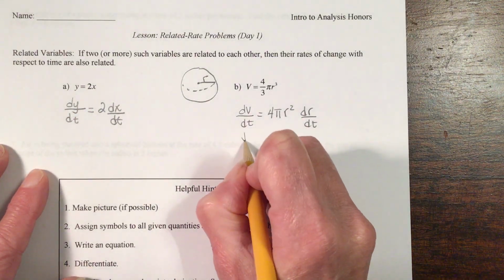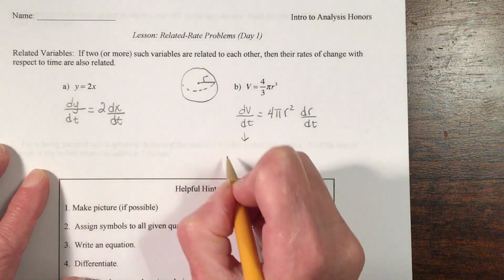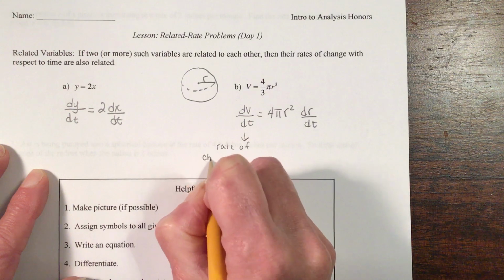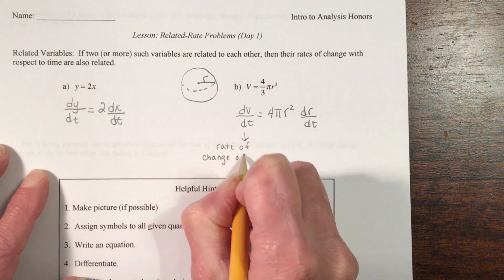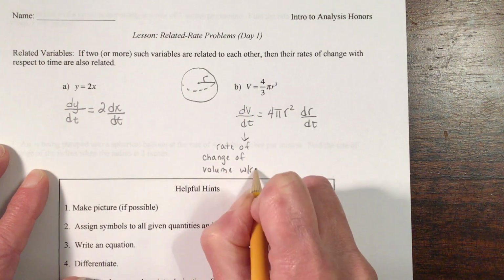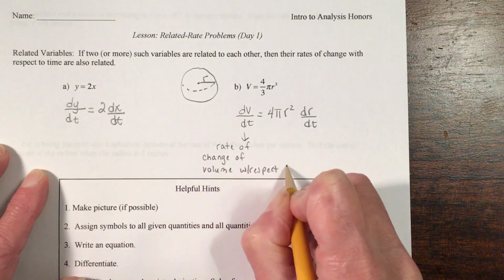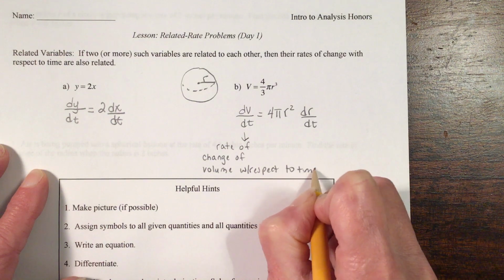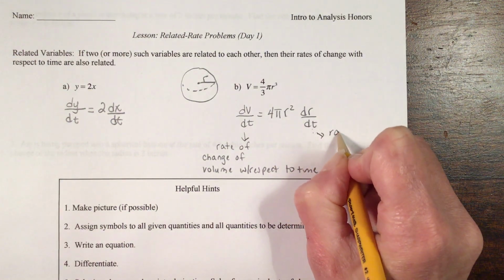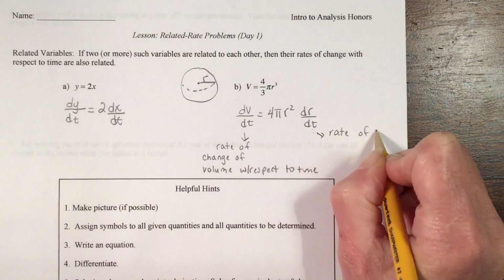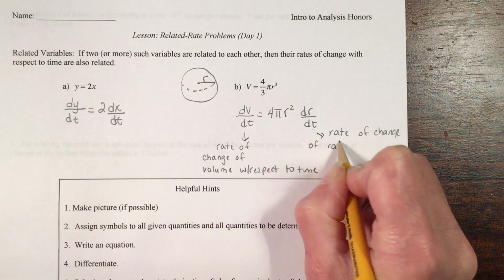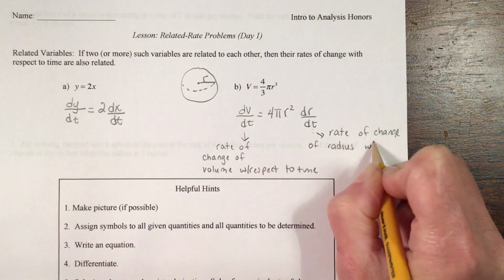So dV/dt, the meaning to us in this problem, is the rate of change of volume with respect to time, and dr/dt in this situation would be the rate of change of the radius with respect to time.